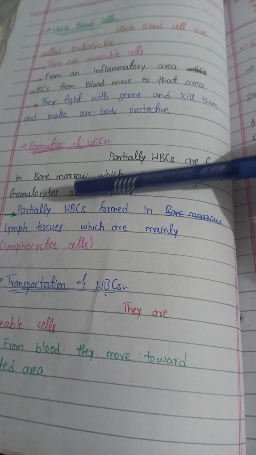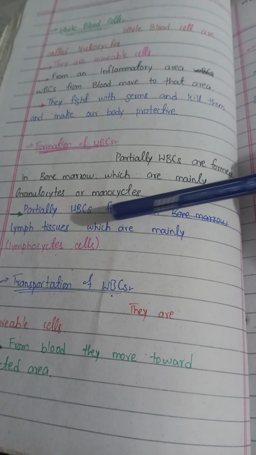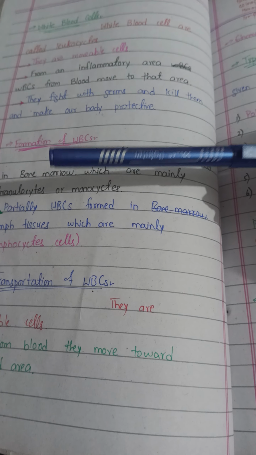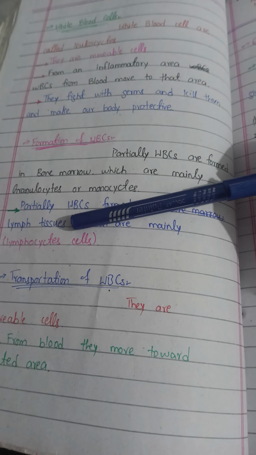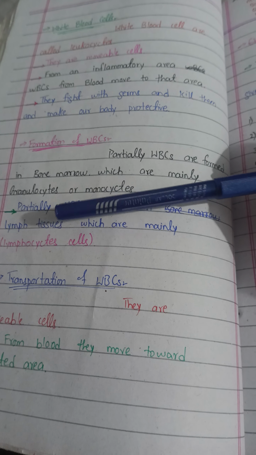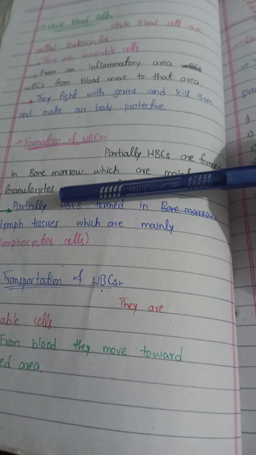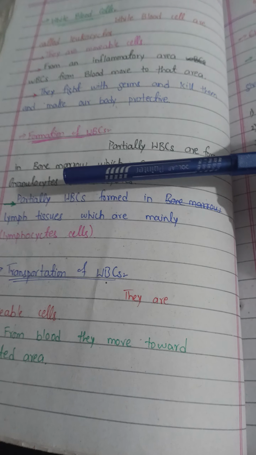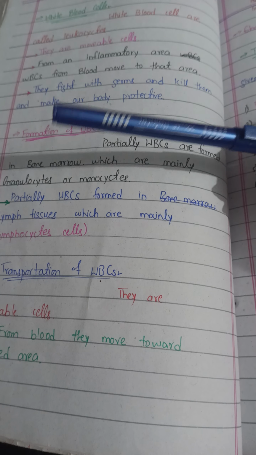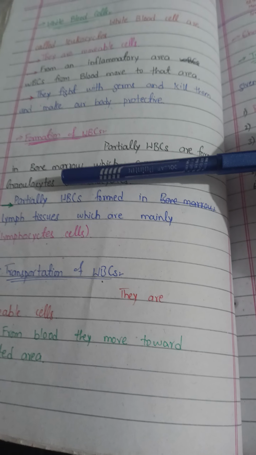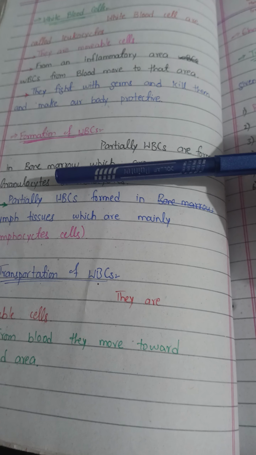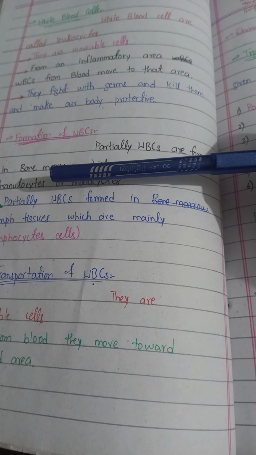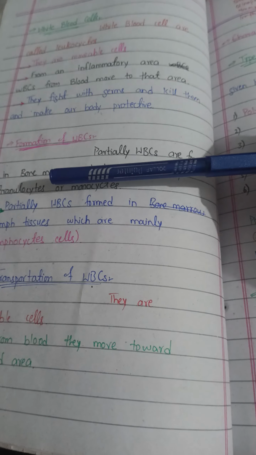Partially, white blood cells are formed in our lymph tissue, which are mainly lymphocyte cells. These lymphocyte cells are formed in our lymph tissues, which are a part of our lymphatic system. The lymphatic system is also included in our immune system, and it also protects our body. So some white blood cells are formed in these lymph tissues, and half of white blood cell formation occurs in our bone marrow.